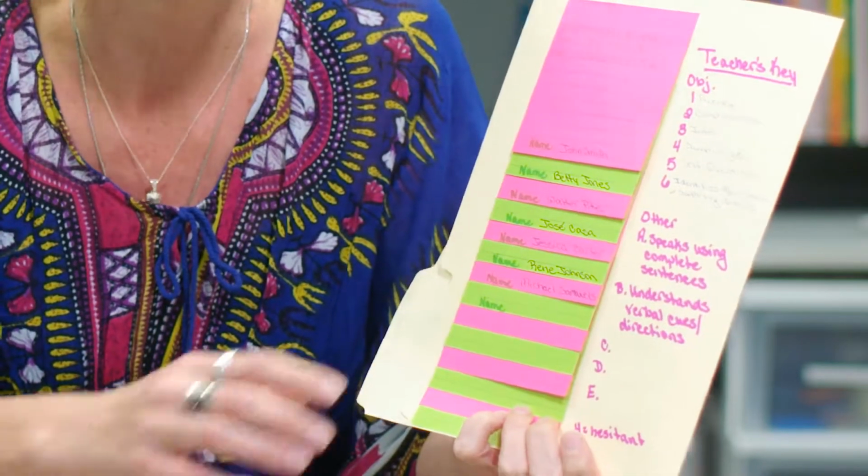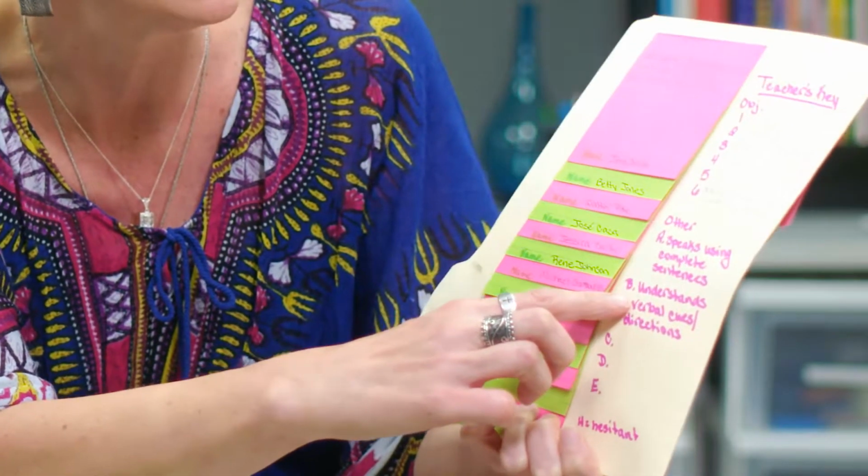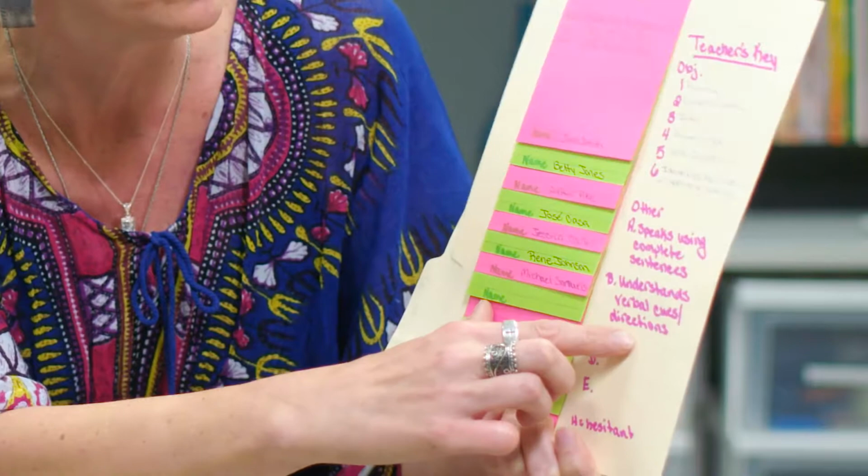I might be looking for other information about the student. As you see here, I have A, speaks using complete sentences and B, understands verbal cues and directions. When you look at John, you see I was assessing for 3 of the objectives.